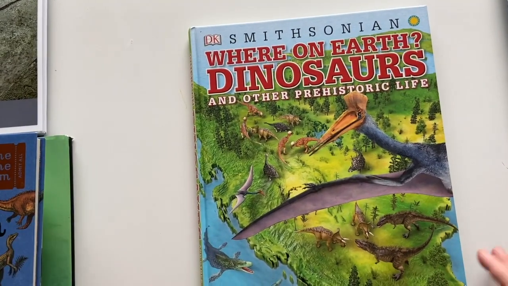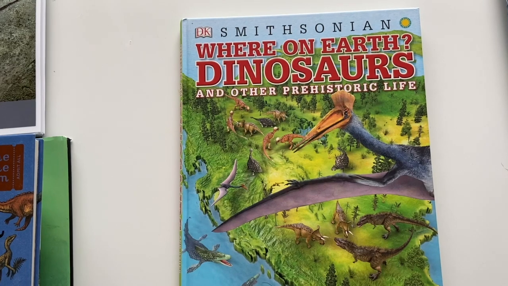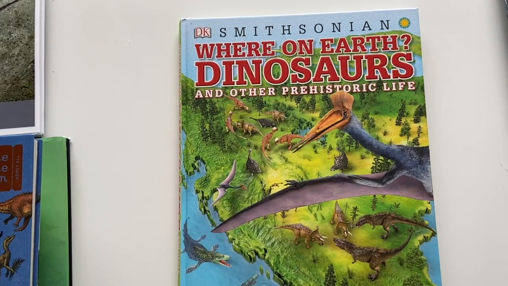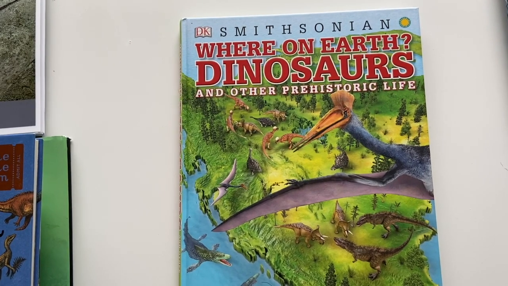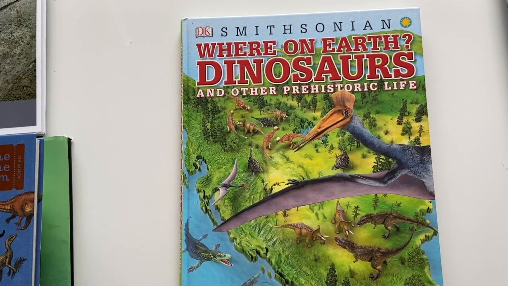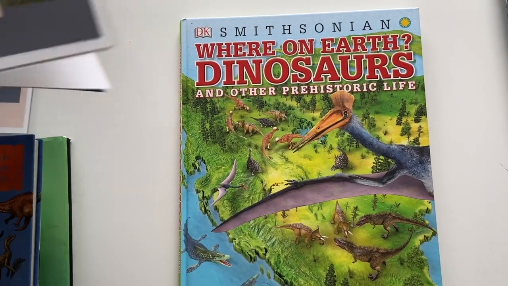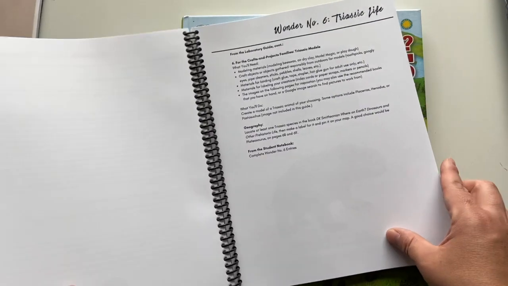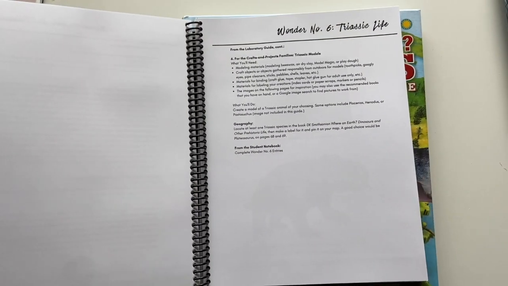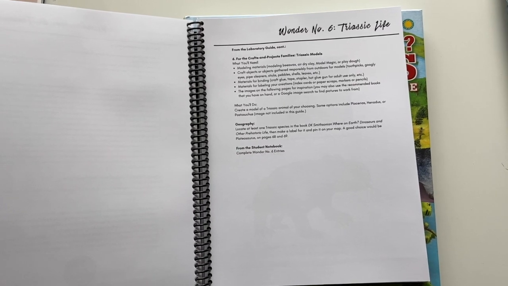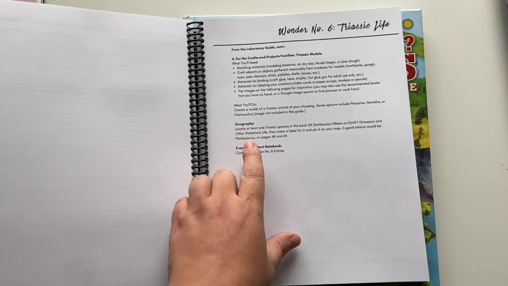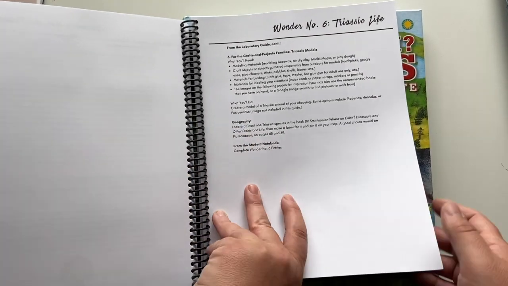Okay, so we have another DK Smithsonian. This is the last one. This one's totally optional, but if you have a big dinosaur lover in your house, or if you want to incorporate a bit of geography into your dinosaur unit, this is a really great way to do it. And we actually include prompts for it, which I didn't show you because we didn't get that far into this. But for the Triassic, Jurassic, Cretaceous, pterosaurs, and marine life of the Mesozoic, you have a geography component using this book.